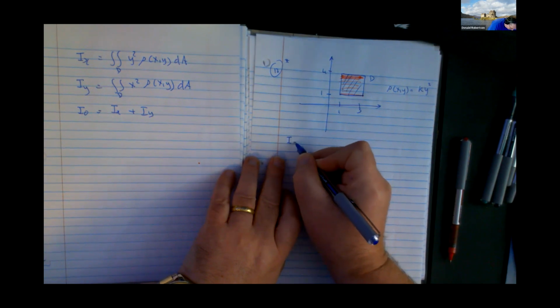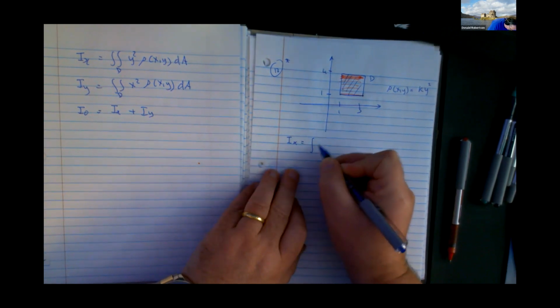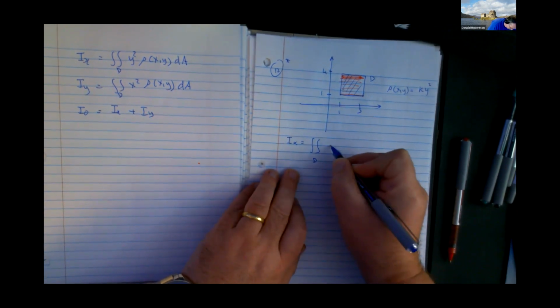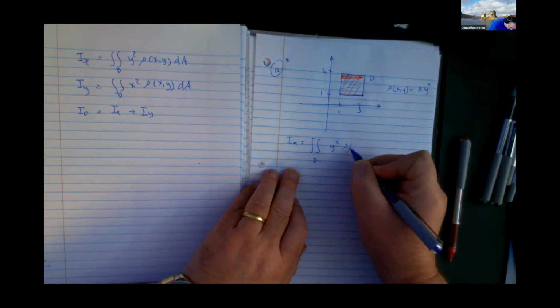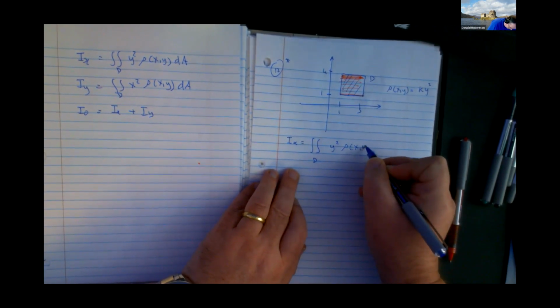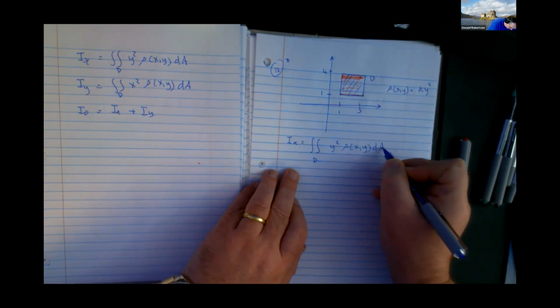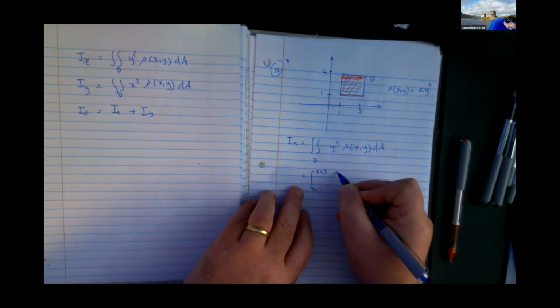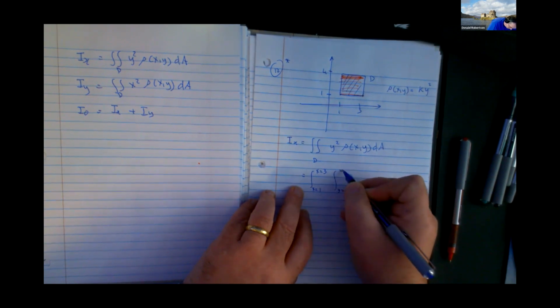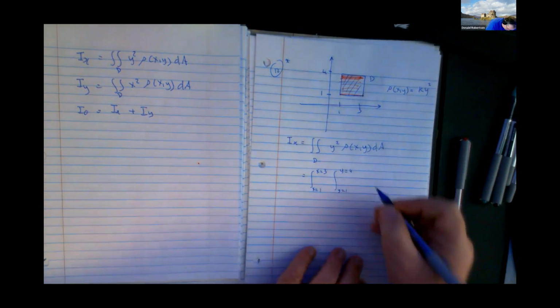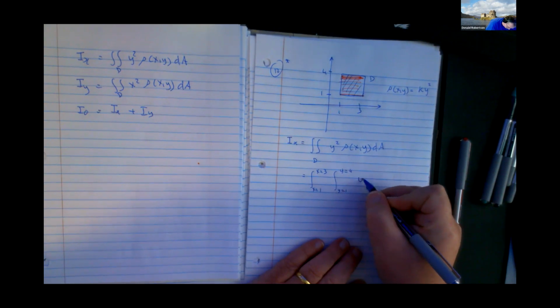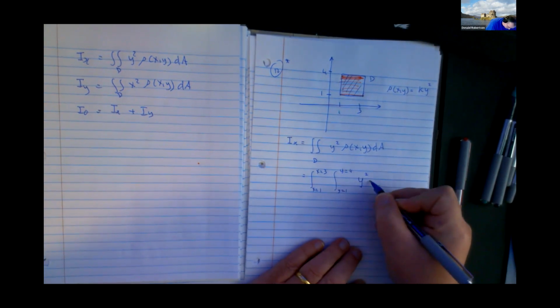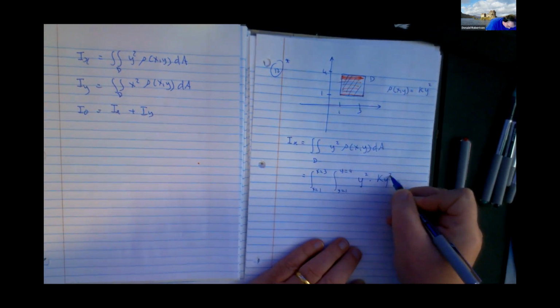So this is going to be the double integral of y squared times the density function dA. The x's go from 1 to 3, and the y's go from 1 to 4. And then we have a y squared and a density function ky squared dy.